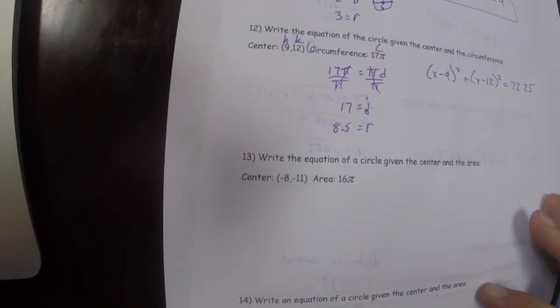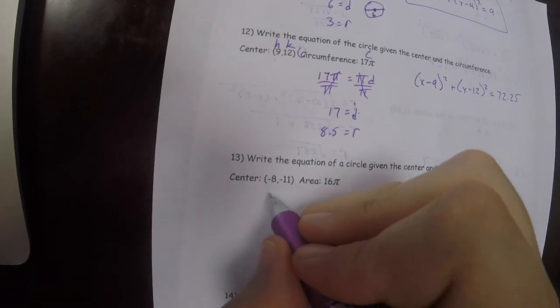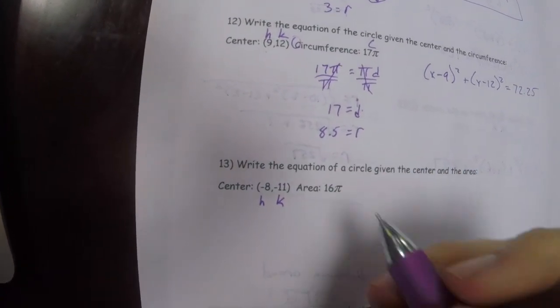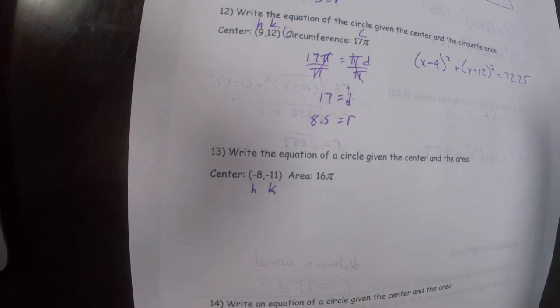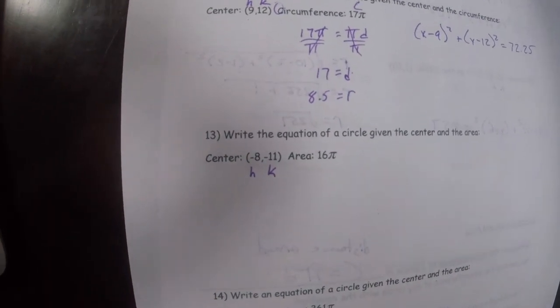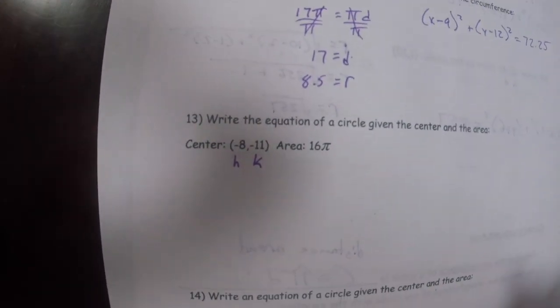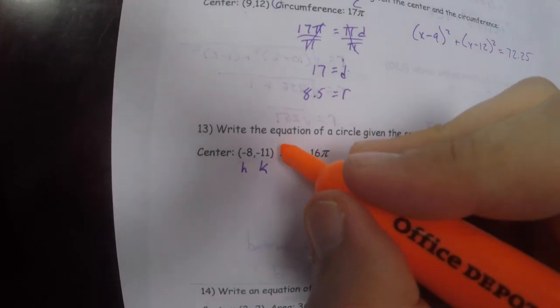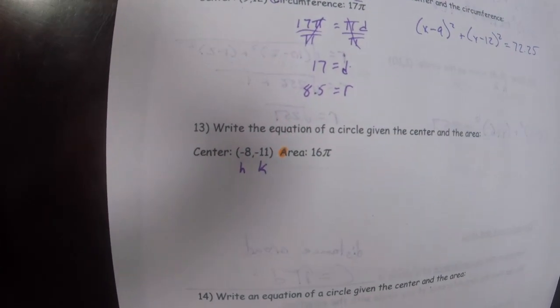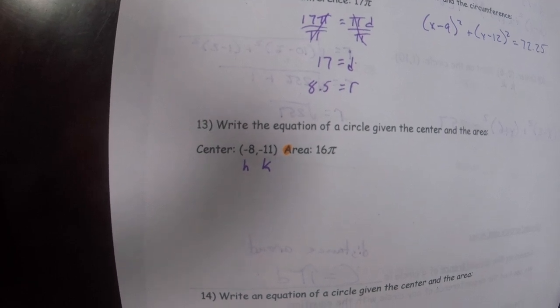Let's try another one. Write the equation of a circle given the center and the area. Here's my h, boom. Here's my k, boom. Area is 16 pi. What letter does area start with? Very good. The word area starts with the letter A.